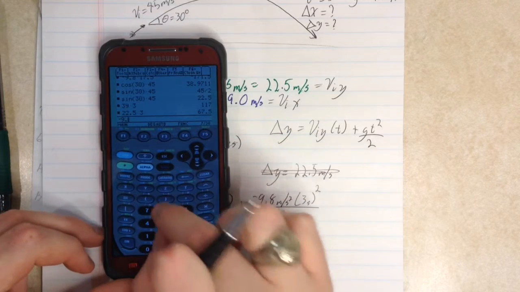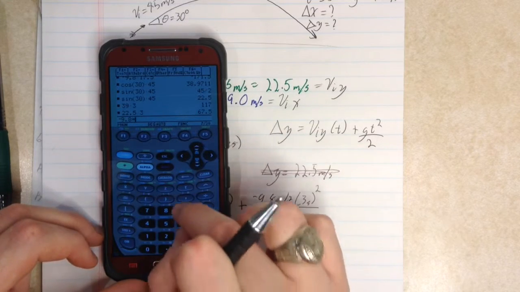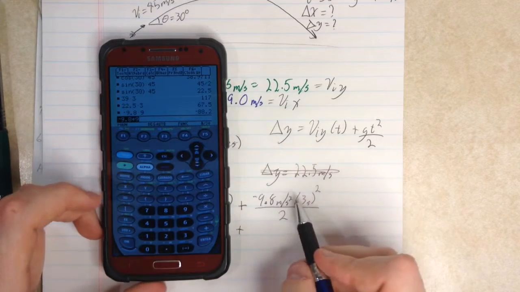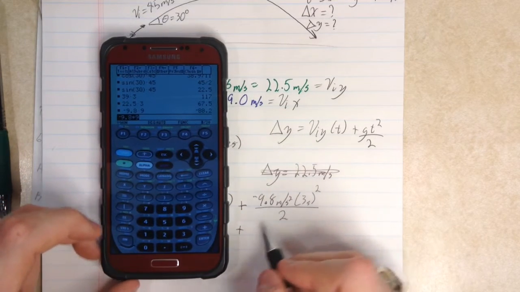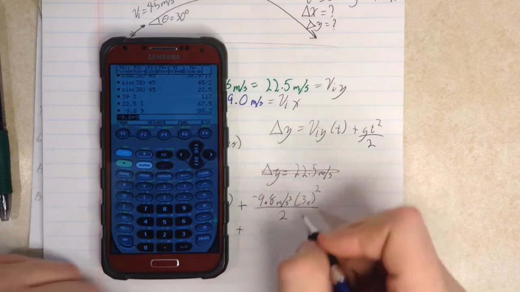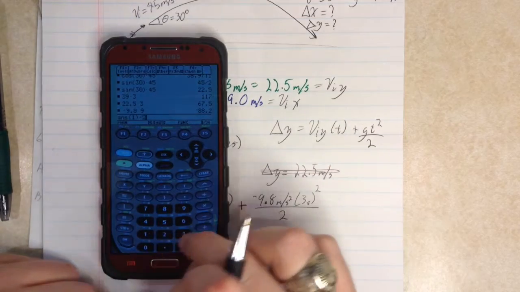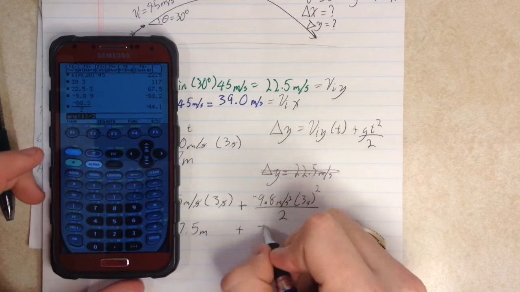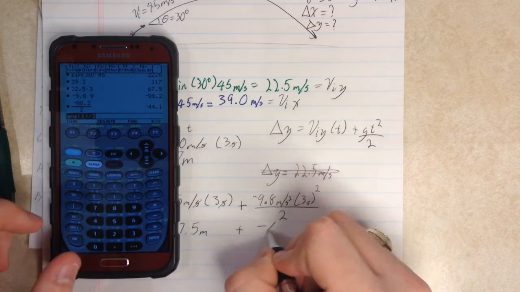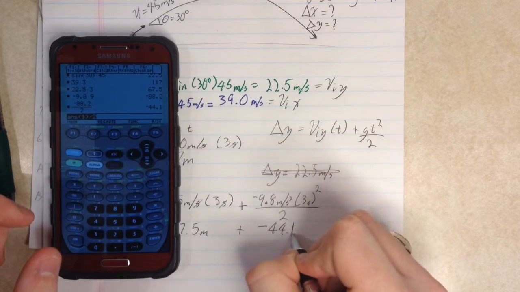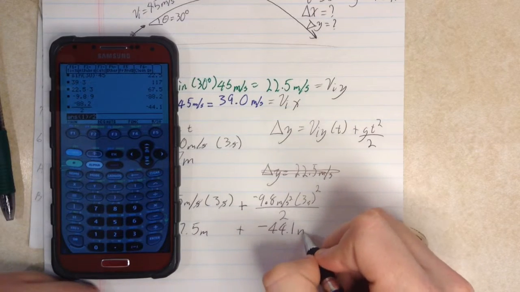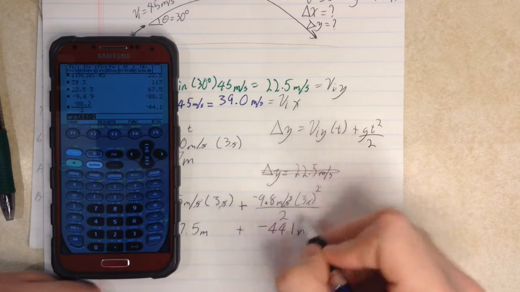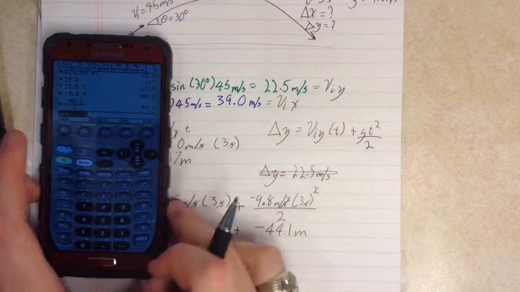Negative 9.8 times 9 gives us negative 88.2, and then we need to divide that by 2 to get negative 44.1, and we'll wind up with meters there. Our seconds squared cancel out, and we're left with just meters.